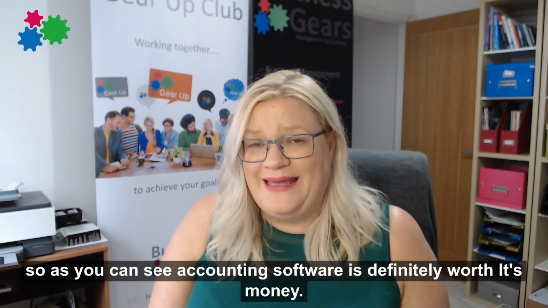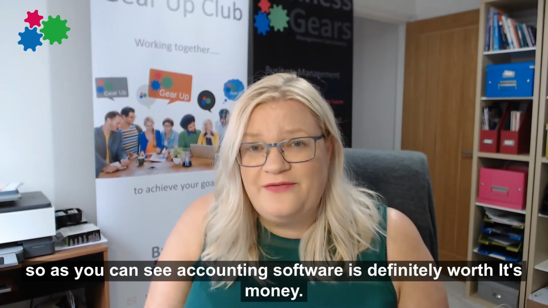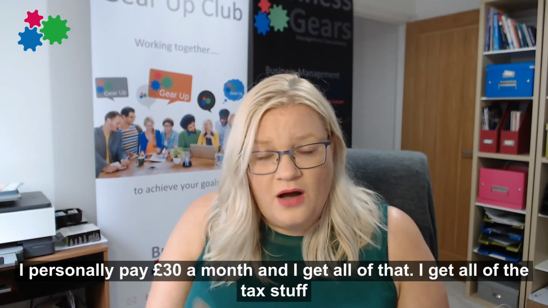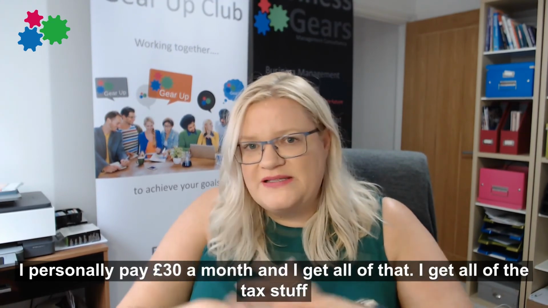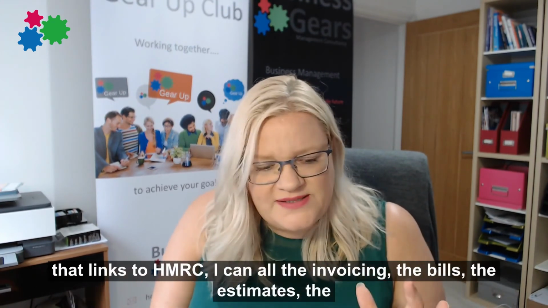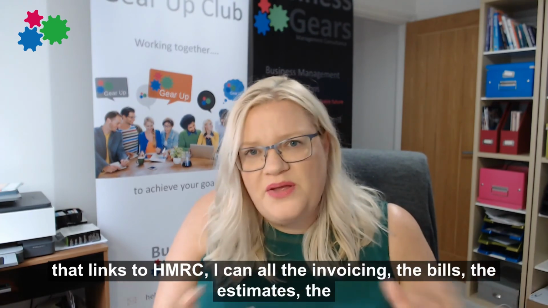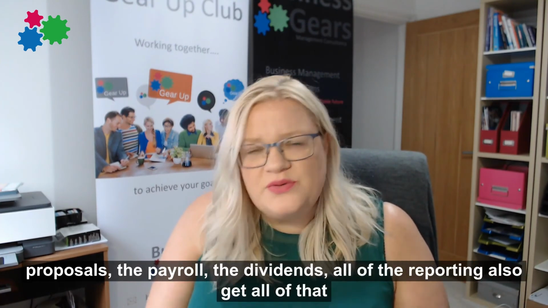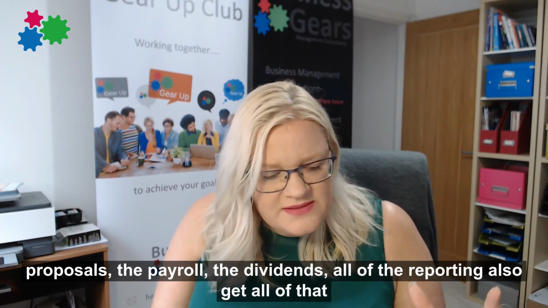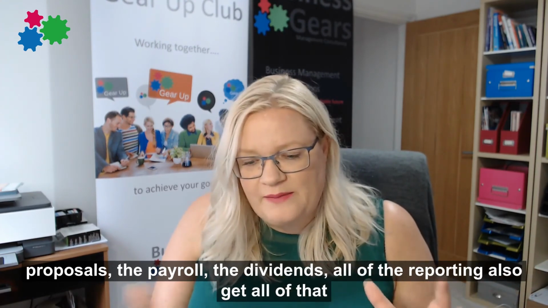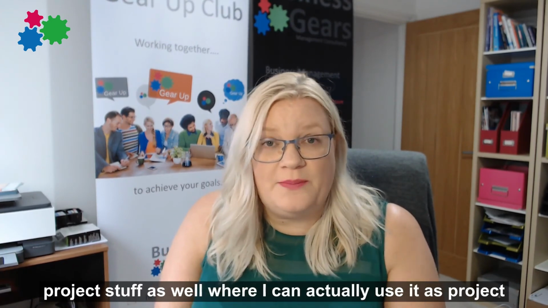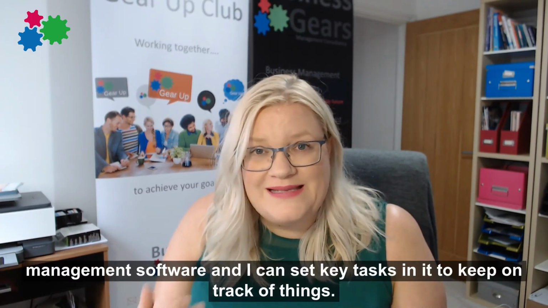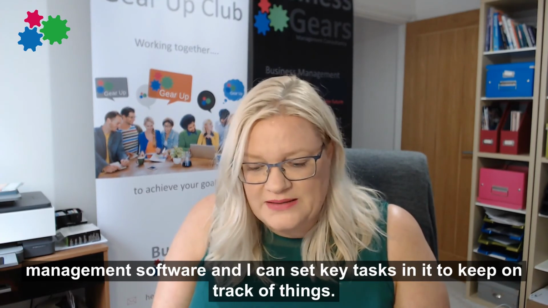So as you can see, accounting software is definitely worth its money. I personally pay £30 a month and I get all of that. I get all of the tax stuff, the links to HMRC, I get all the invoicing, the bills, the estimates, the proposals, the payroll, the dividends, all of the reporting, but I also get all of that project stuff as well, where I can actually use it as project management software, and I can set key tasks in it to keep on track of things.